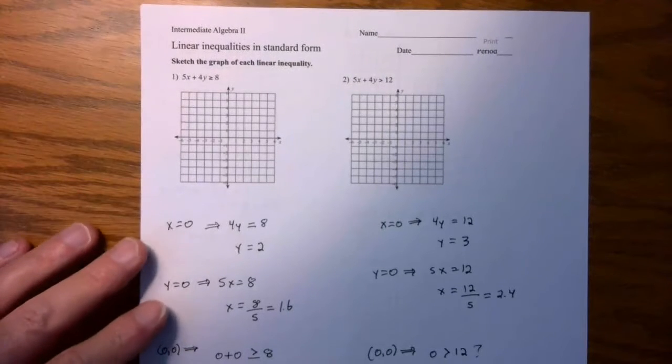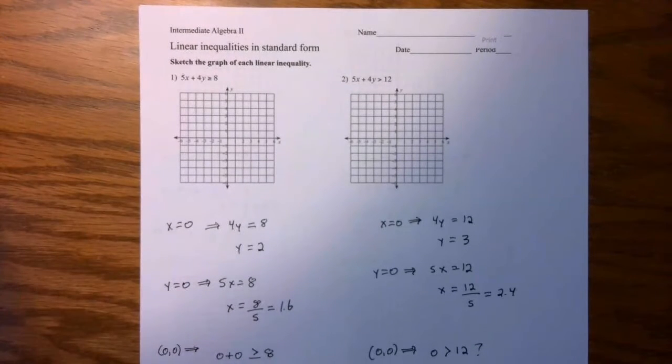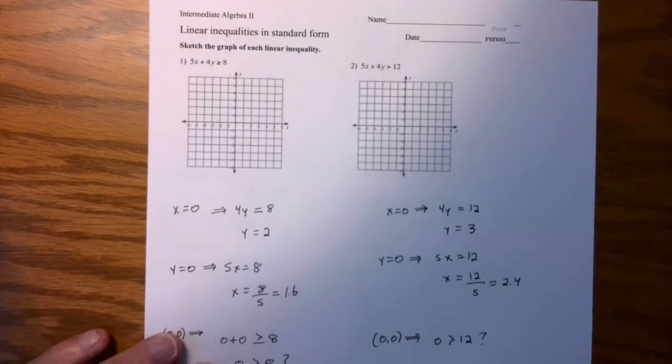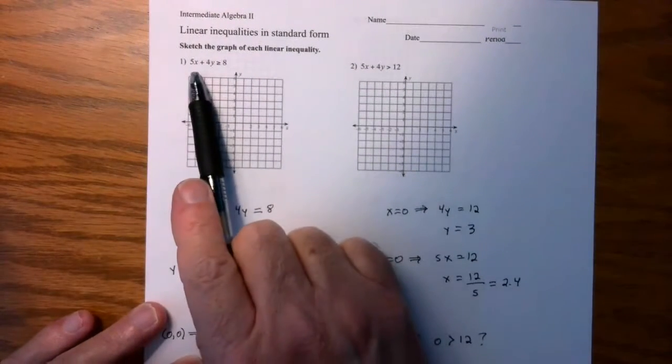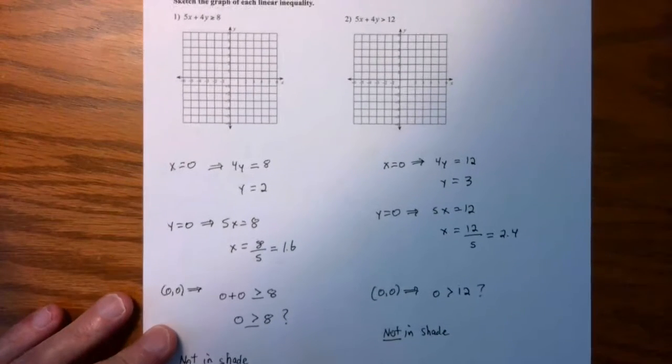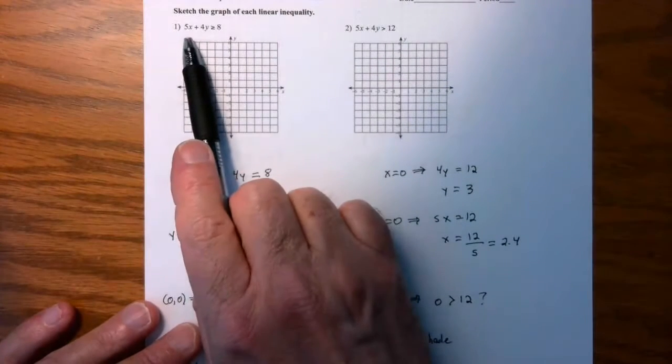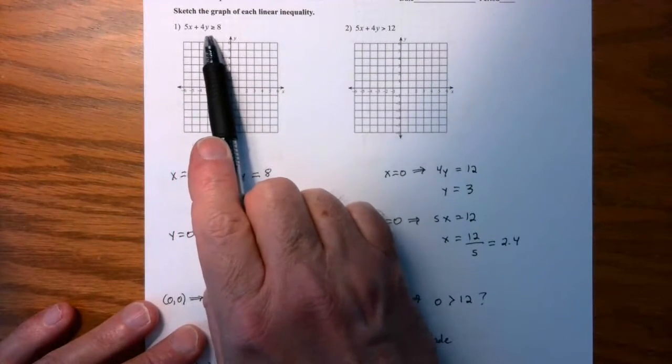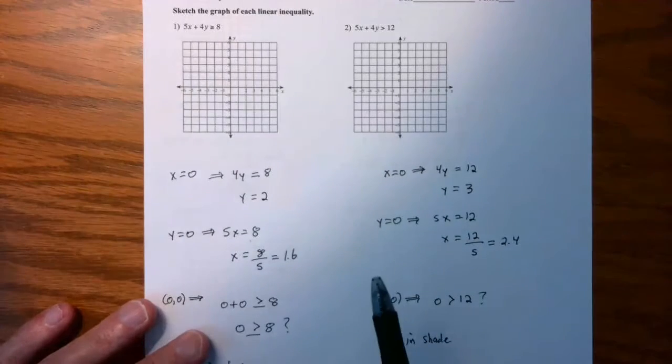Guys, we're going to look at this worksheet. I'm going to graph these linear inequalities in standard form. Now before I graph them, I do some calculations first. This says 5x plus 4y greater than or equal to 8.